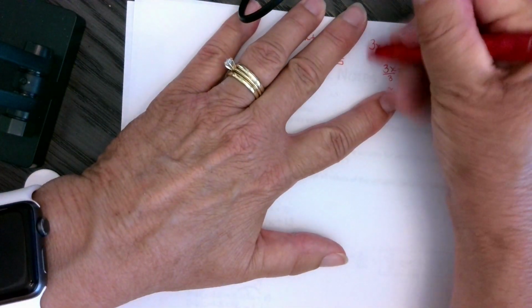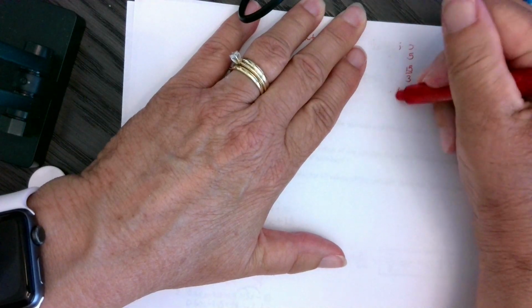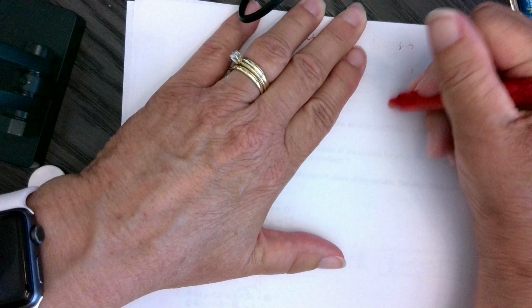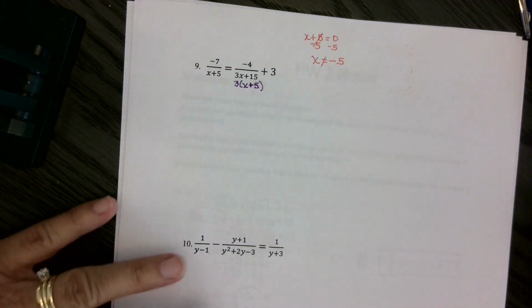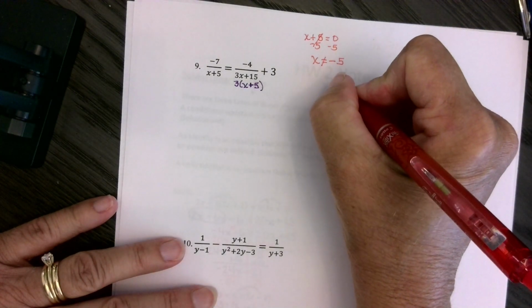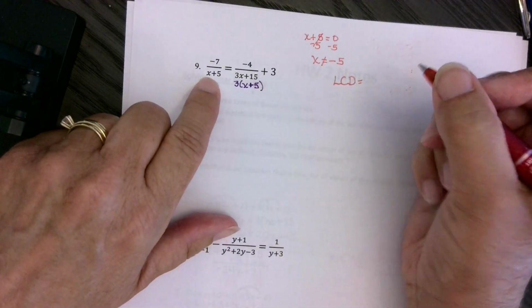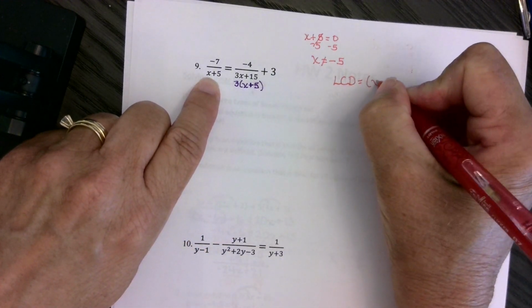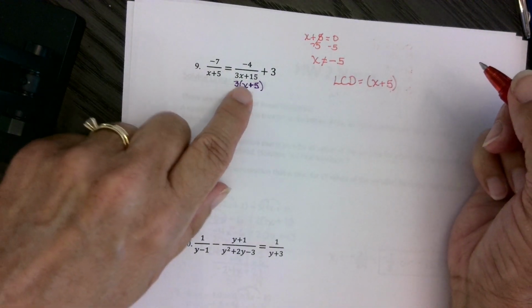All right. So let's find our least common denominator. Now this one's going to be a little bit different. So how do we find our least common denominator? Every single time, take your first denominator and write it down. x plus 5. Now, go to your next one.